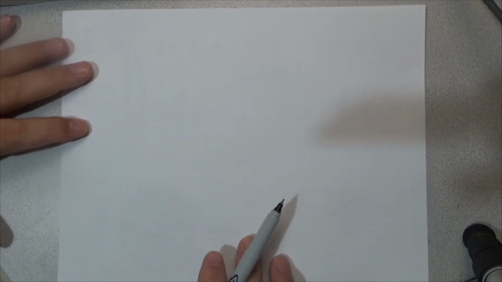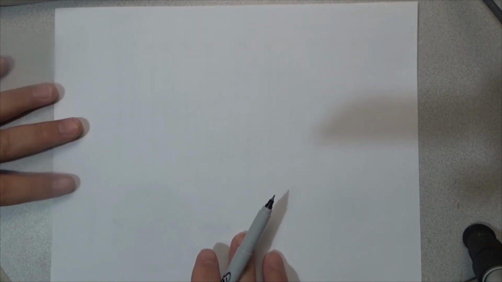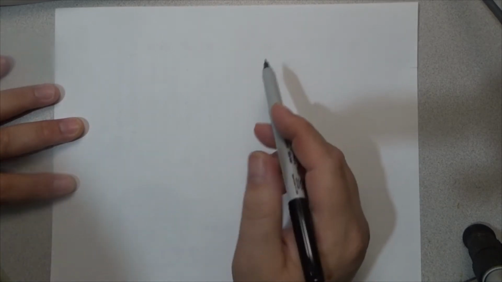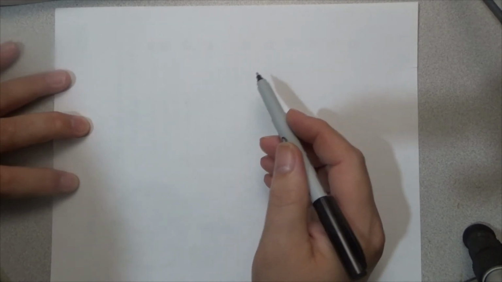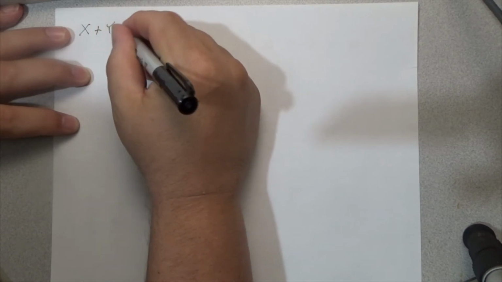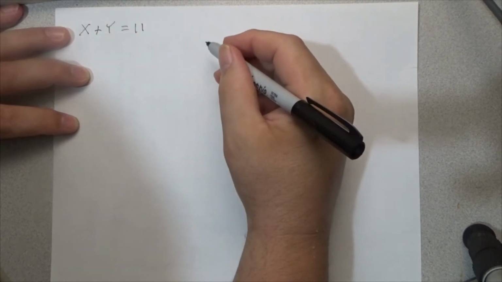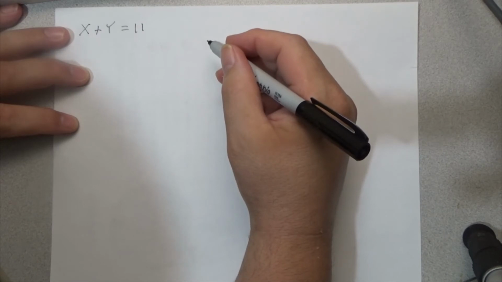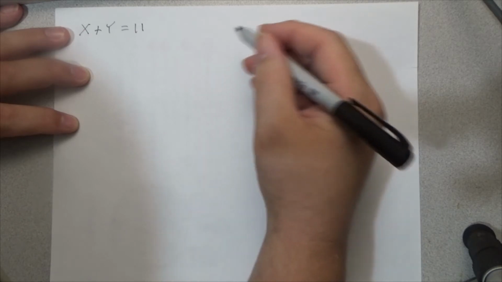All right, so let's take a look at number, let's see, kind of like number 8, but we've done one like that, but let's go ahead and do 8 anyway. Why not? Okay, so the sum of two numbers is 11, so x plus y equals 11. And also, the sum of two numbers, and twice their product is 56.